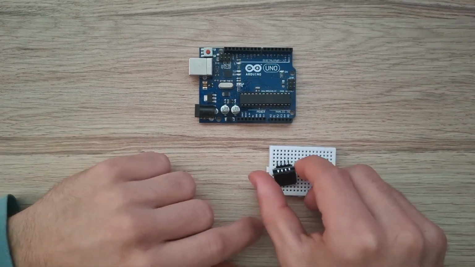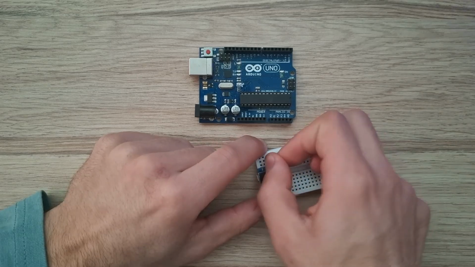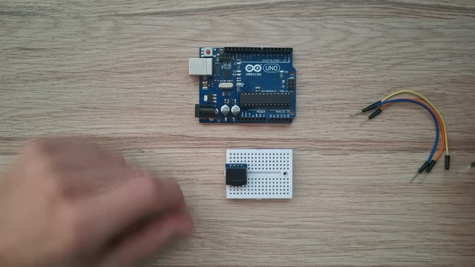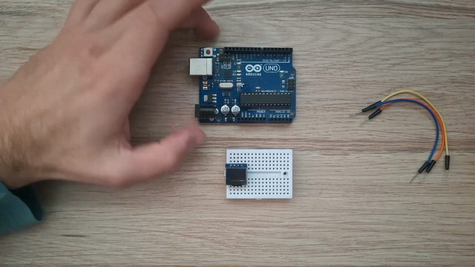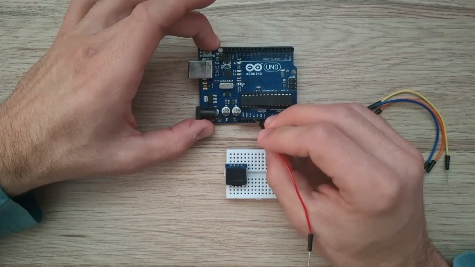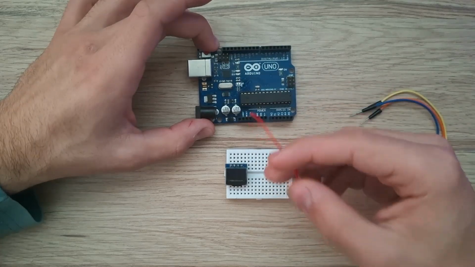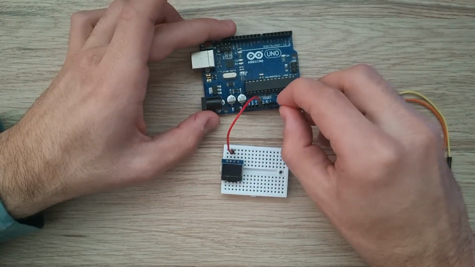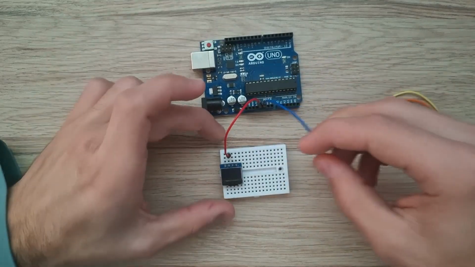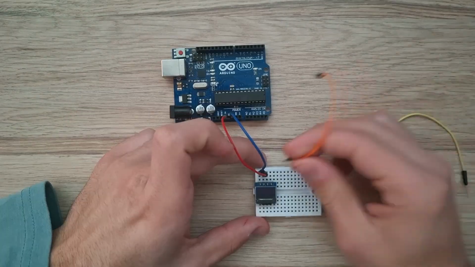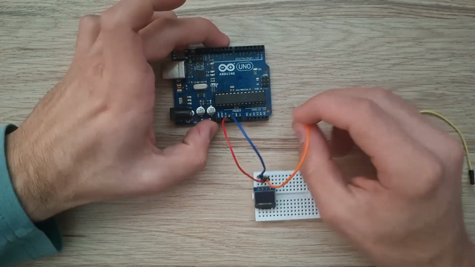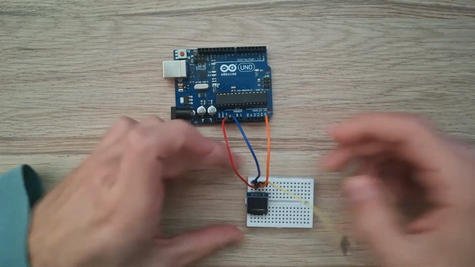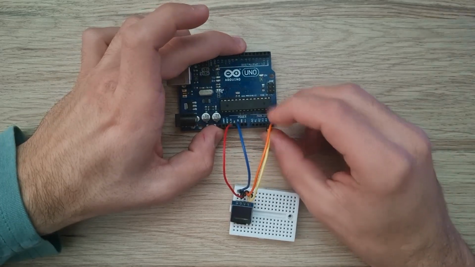First place the display onto the breadboard, leaving space for the jumper wires. Then we will first connect power. It's either 5 volts or 3.3 volts. I will connect 5 volts to the second pin of the display, ground to the first one from the left, then SCL goes to A5, analog 5, and SDA goes to A4.